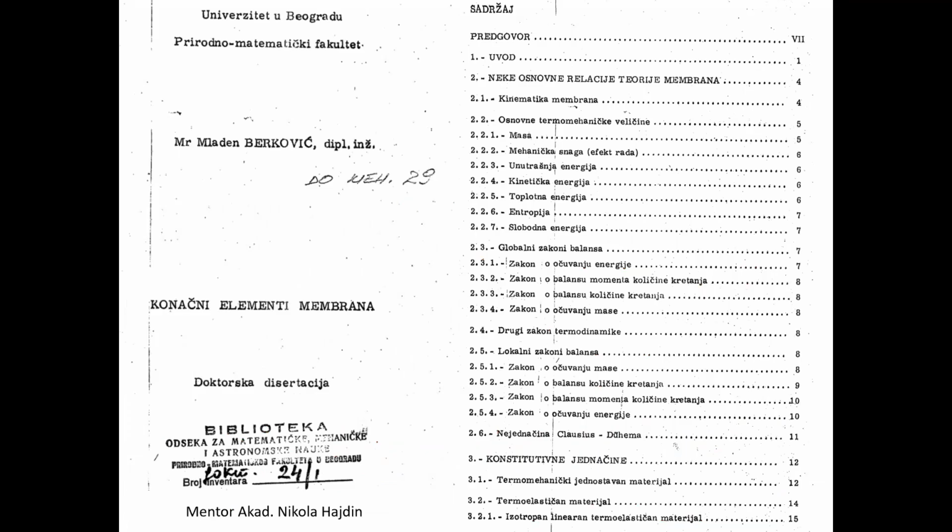Now, a few slides with a couple of pages, actually the content of Mladen's doctoral thesis. I will go fast, it's in Serbian, but just to emphasize that his approach was the basic one. He established computational mechanics and computational fracture mechanics.